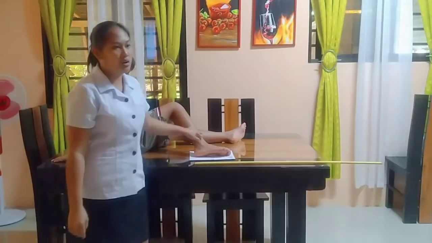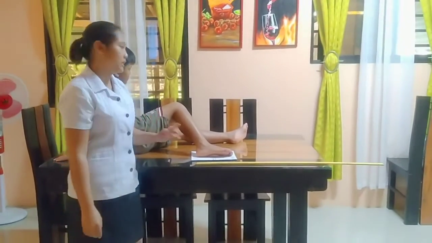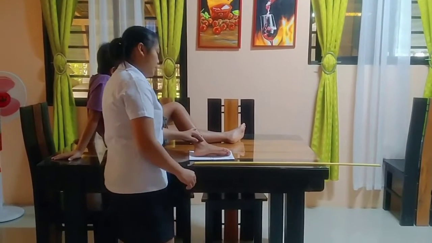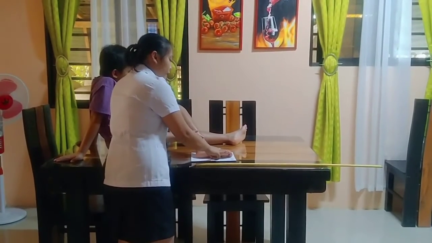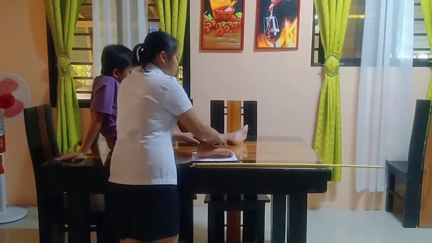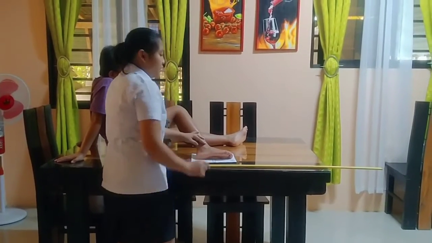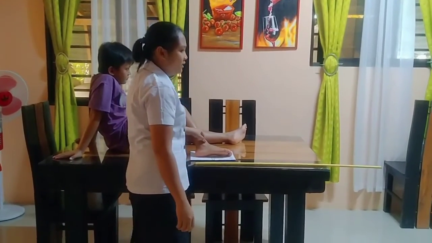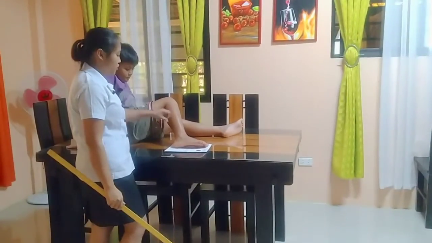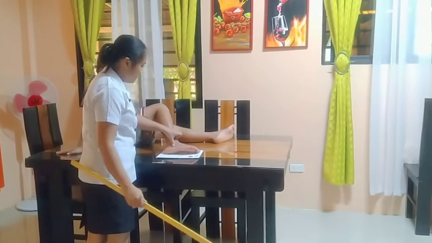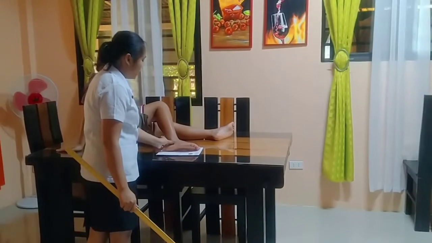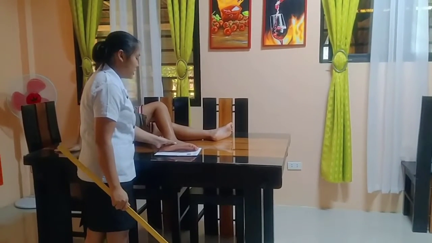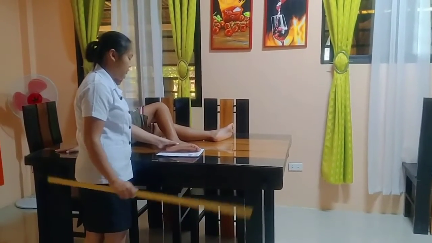Kaya po siya tinawag na lateromedial. It is because the central ray will be entering at the lateral side of the foot and exiting at the medial side of the foot. Now the central ray will be 1 inch distal to the malleolus and 1 inch anterior from the 1 inch distal of malleolus.